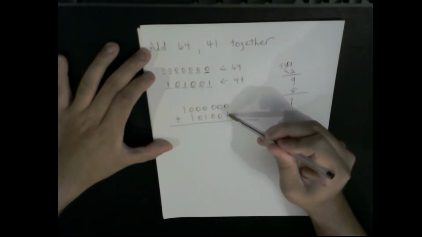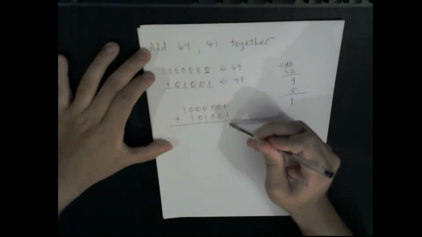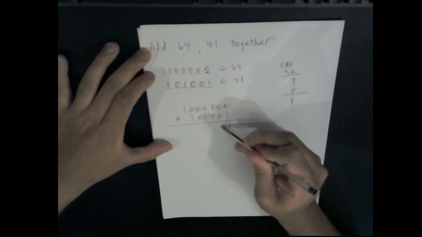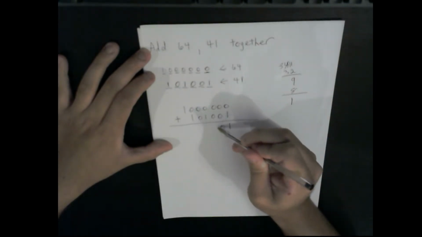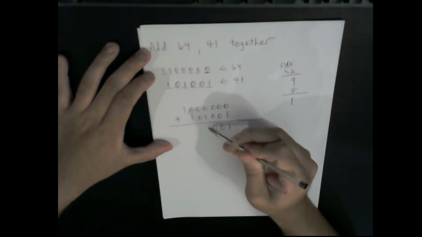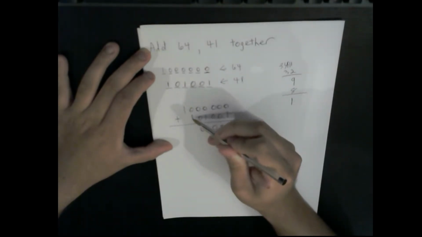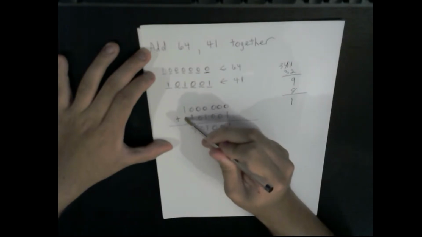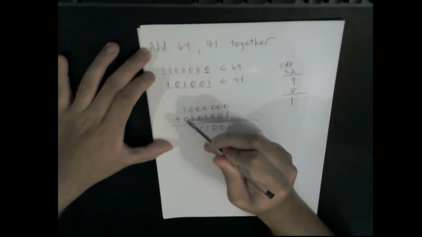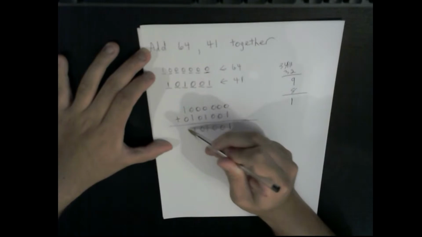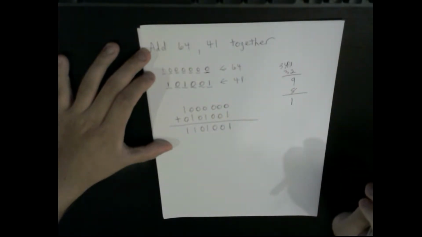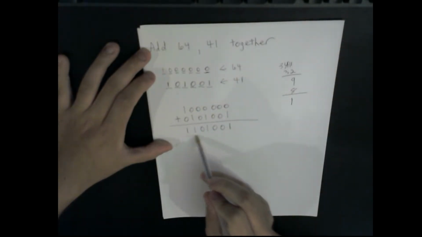So 0 plus 1 is 1. 0 plus 0 is 0. This is 0 again. 0 plus 1 is 1. 0 plus 0 is 0. 0 plus 1 is 1. And there's a leading 0 right here, right? So 0 plus 1 is 1. So this is my result right here. So yes, I have my result in binary.